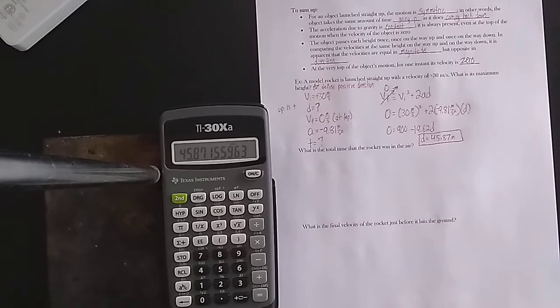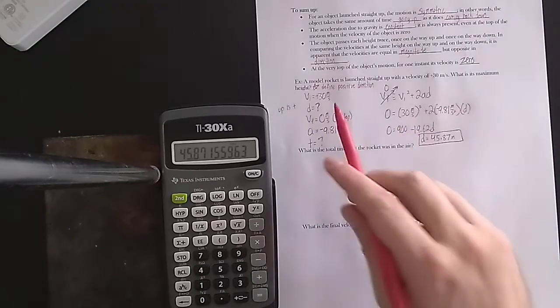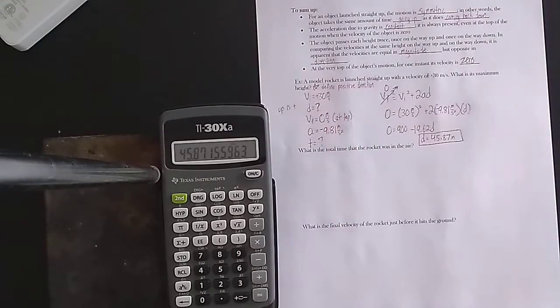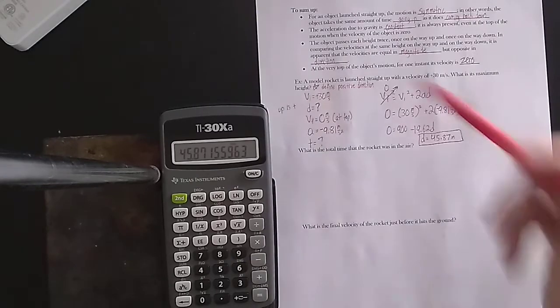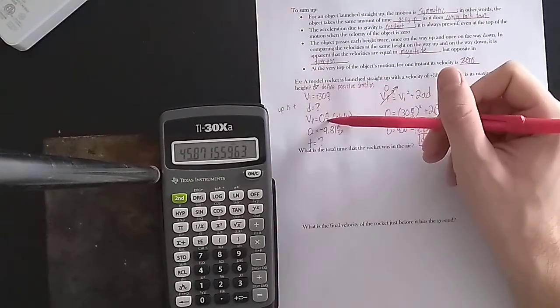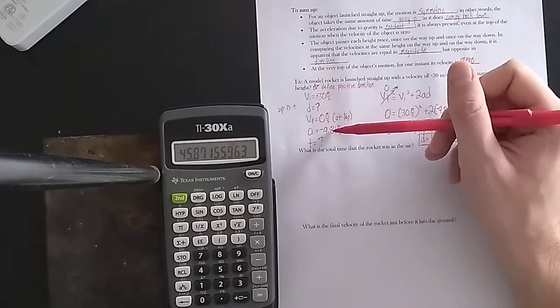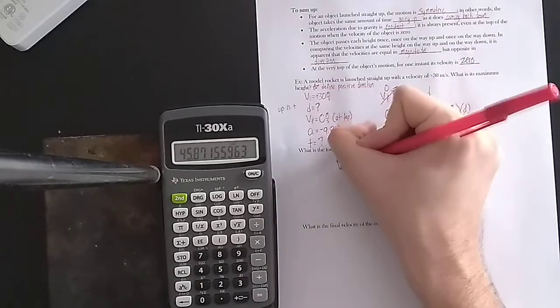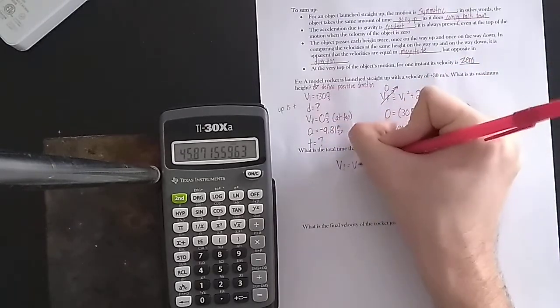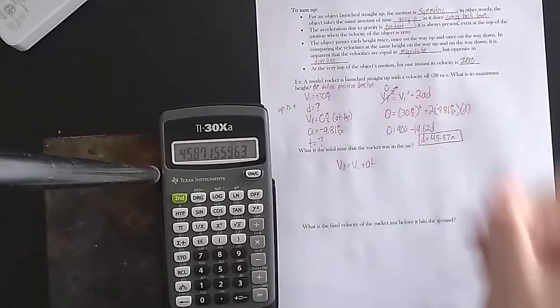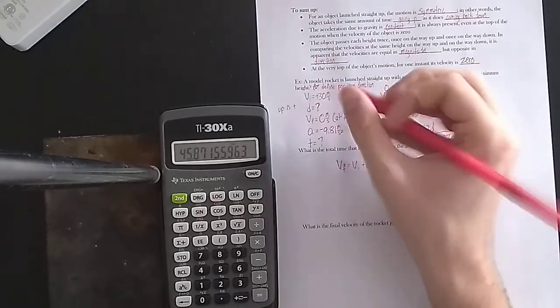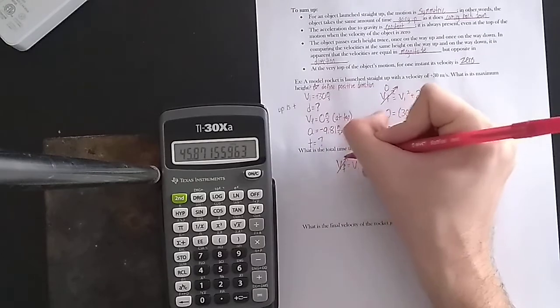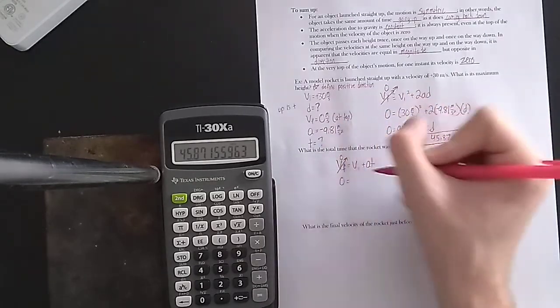What is the total time that the rocket was in the air? Well, now that we know the distance, we have a couple different ways we could find the time. I think the easiest, since we already knew the final velocity, the initial velocity, and the acceleration, is to use the first equation: Vf equals Vi plus AT. My final velocity I know was 0 at the top, so I'm going to write 0, and I'm going to come back to that in a little bit.